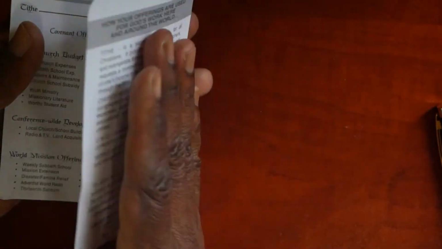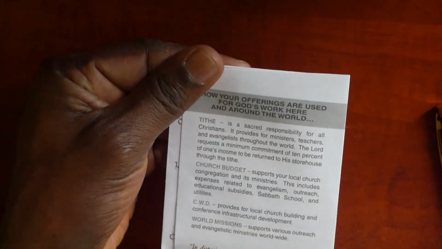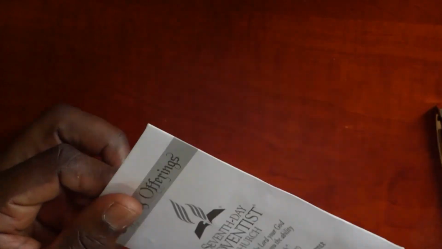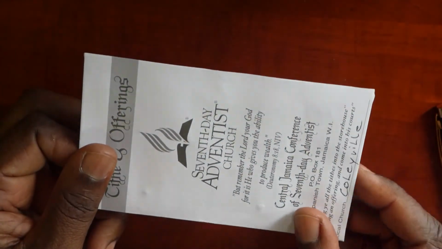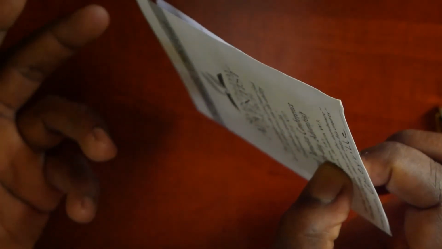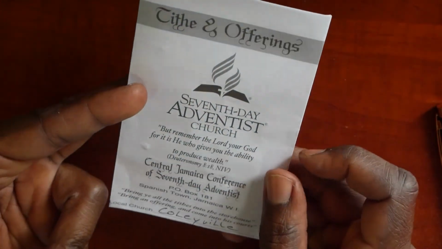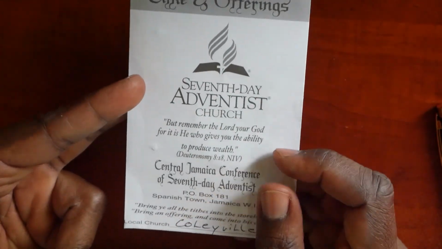And then you close your envelope. Seal it. And when the deacon comes around for the offering on Sabbath, you would then insert this into the offering plate. Or if there are drop boxes at your church, then you do that. And you'd have completed the process of returning your tithes and your offerings.